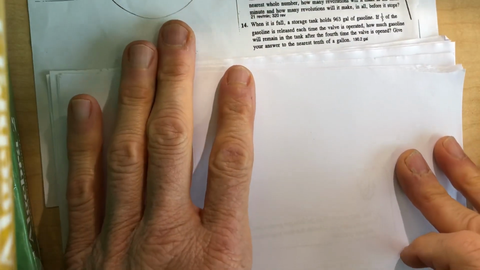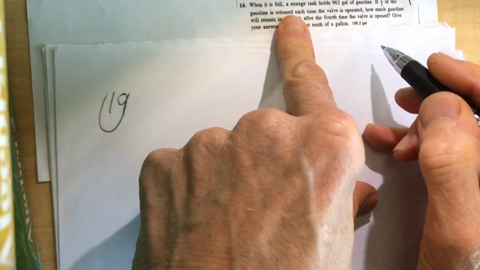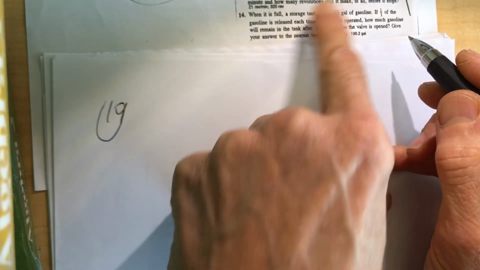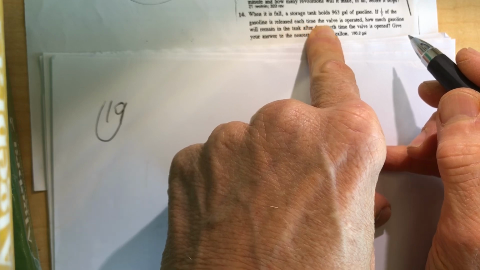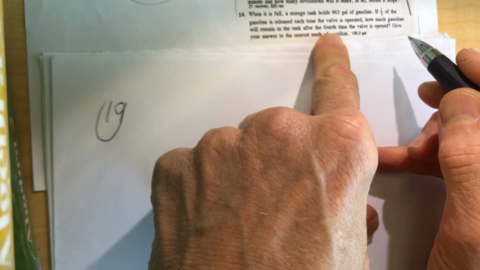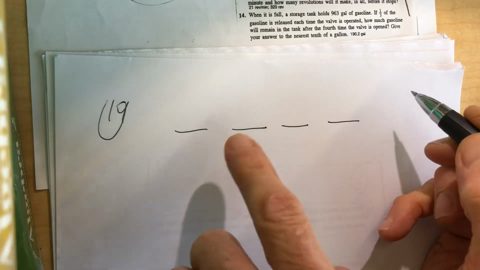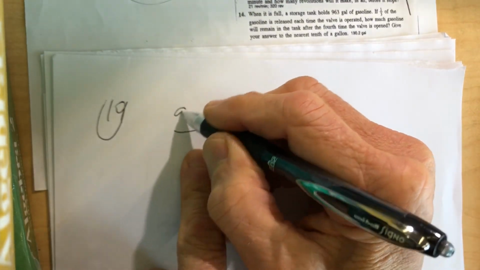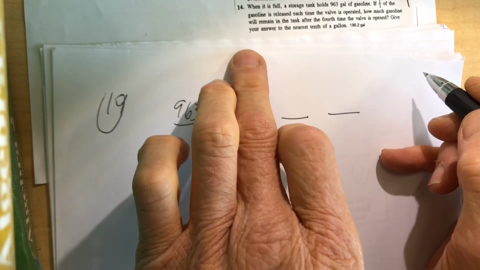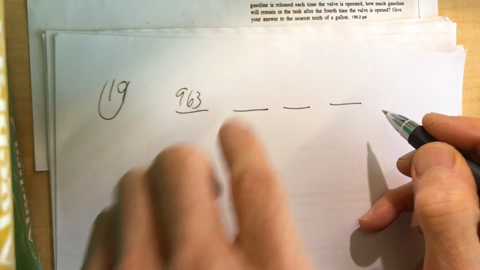Let's do 14. A storage tank holds 963 gallons of gasoline. If a third of the gasoline is released each time the valve is operated, how much gasoline will remain after the 4th time the valve is released? So 1, 2, 3, 4. We start with 963. And we want to know how much is left in the tank.